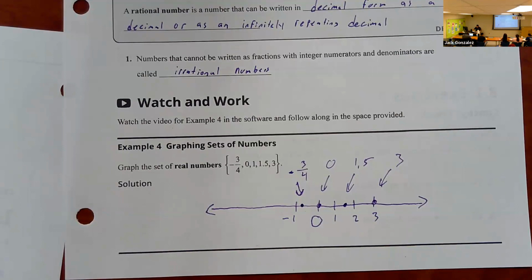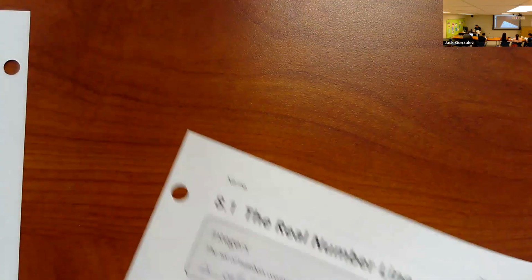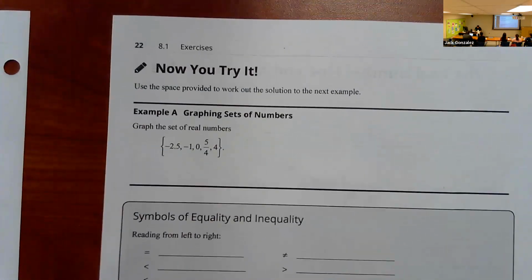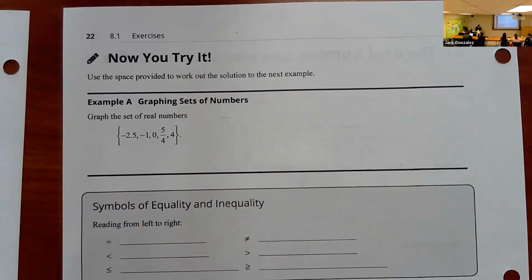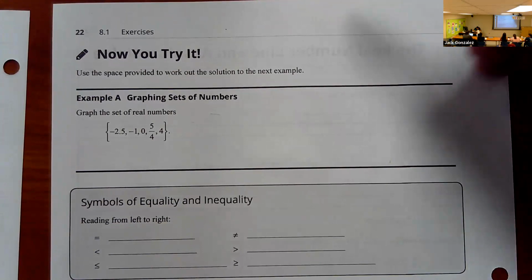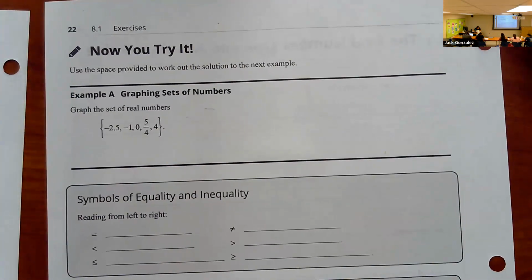Okay. So number 5 on the next page. Oh, I forgot there's a back part. Dang it. Okay. So try graphing this guy. Do you have any issues graphing it?